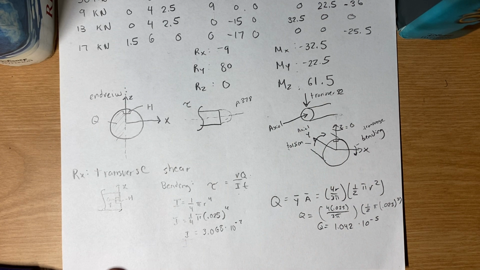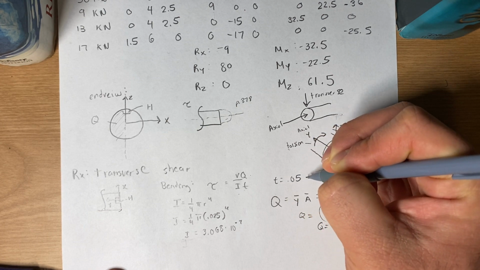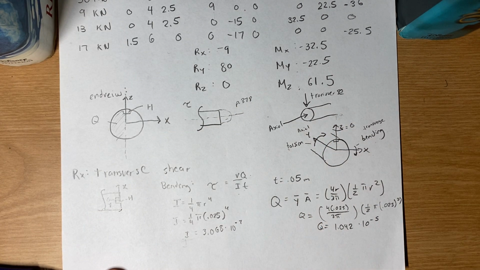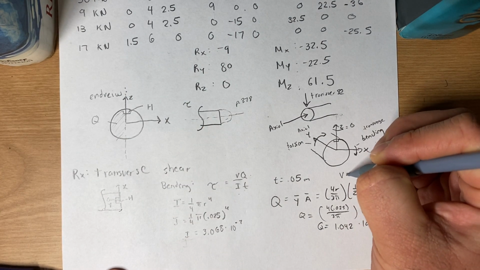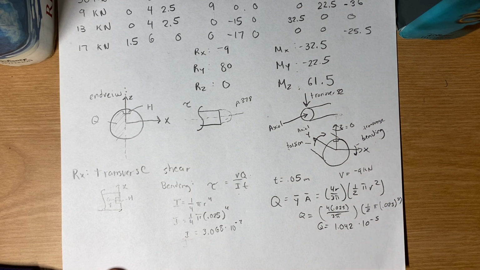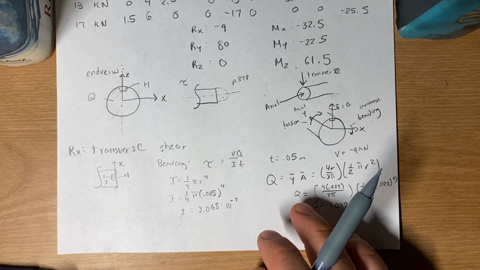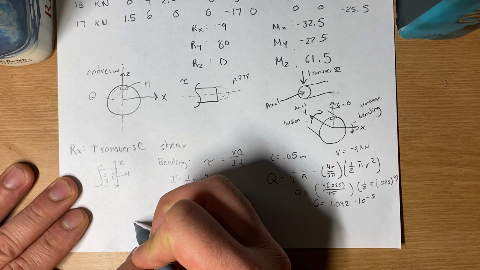And then my thickness equals 0.05 meters. And my shear force, I know for my x direction, so my Rx, V equals negative 9 kilonewtons. So I'm going to plug my equation in. I want to keep it on the same paper.